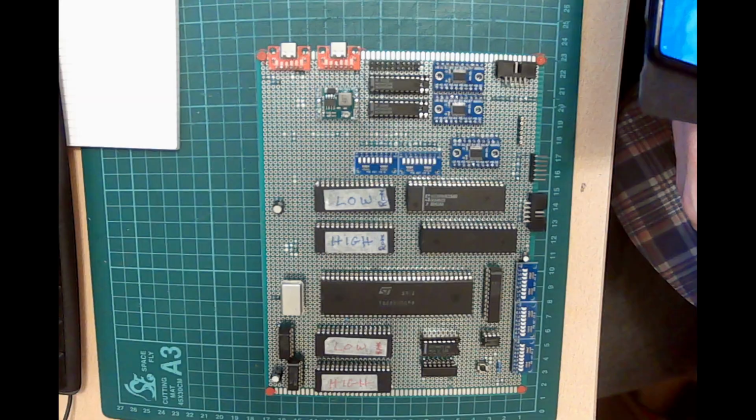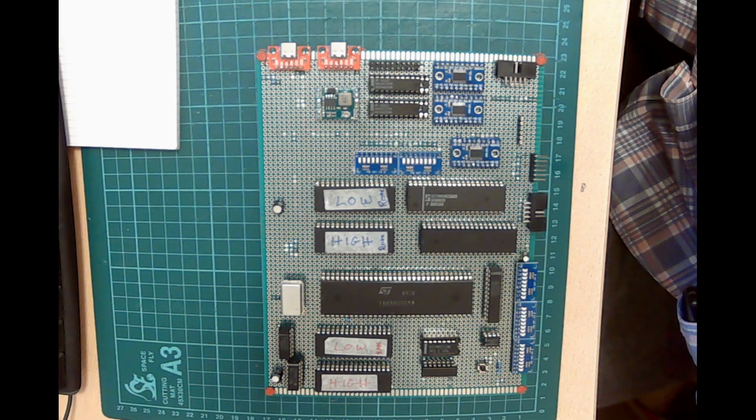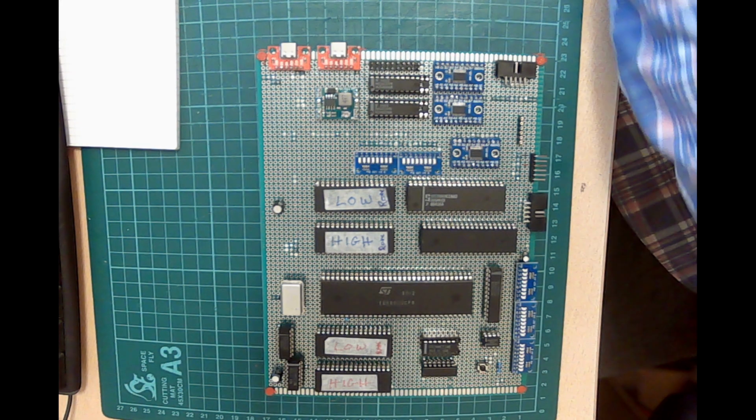Right, I've got a bit of a cold today, so sorry about the voice, but I did want to give an update on my M68K build.